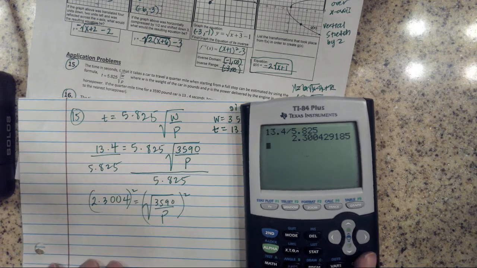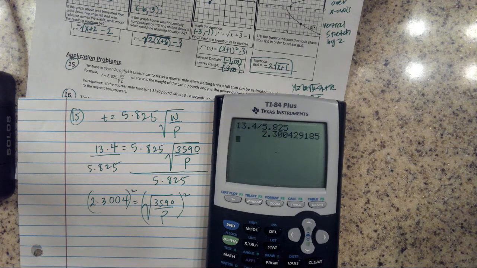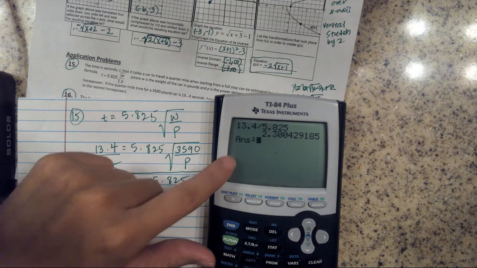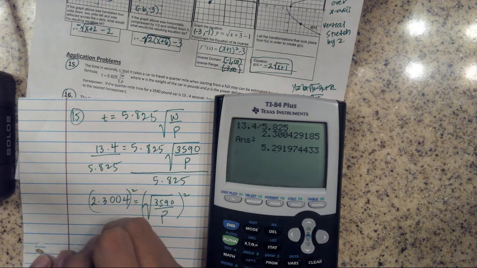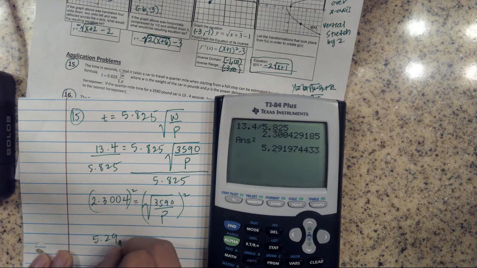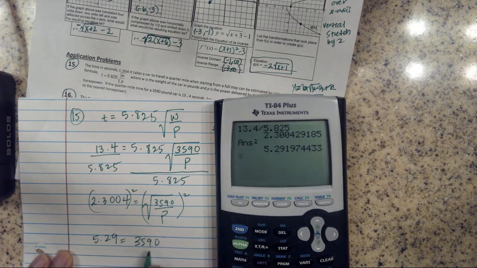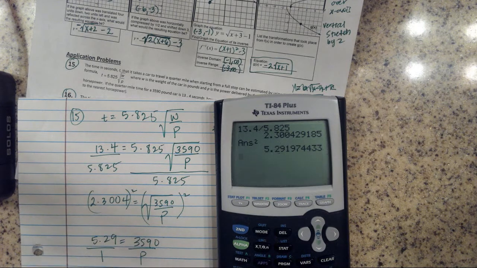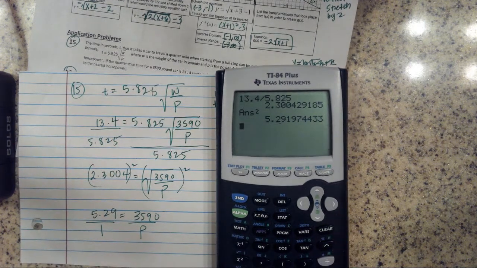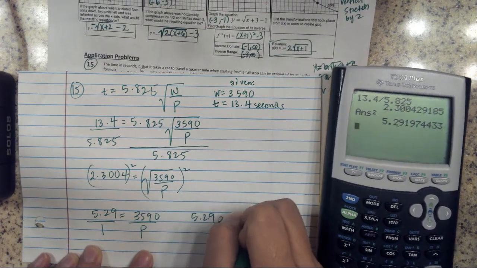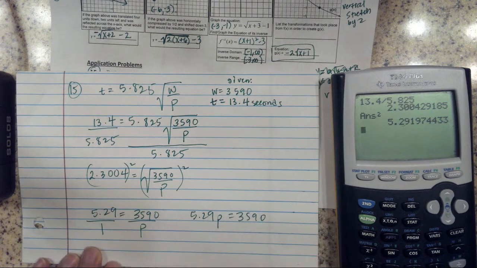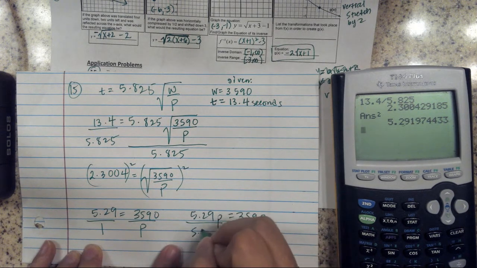Now I want to keep my numbers running because I don't want to round too early and get the answer wrong, since your test will most likely be multiple choice on this part. So I'm going to square it. All I'm going to do is hit the square button and it's going to square what my answer was previously. So I get 5.29 equals 3,590 over P. Now to make the fractions line up, I'm going to put it over 1. And then I'm going to cross multiply. So 5.29P equals 3,590 times 1, which is itself, and then divide by 5.29.